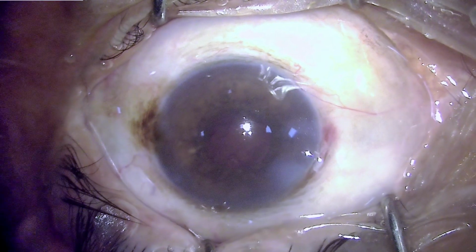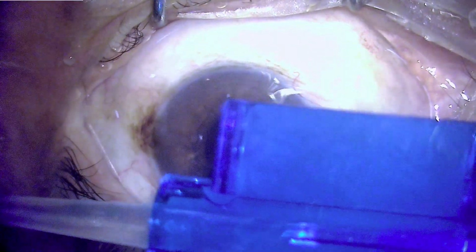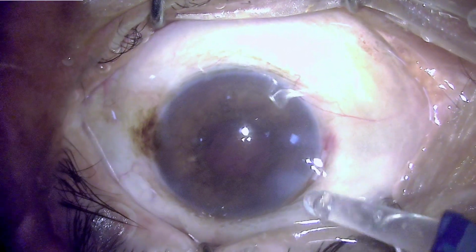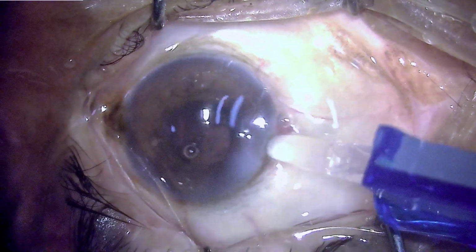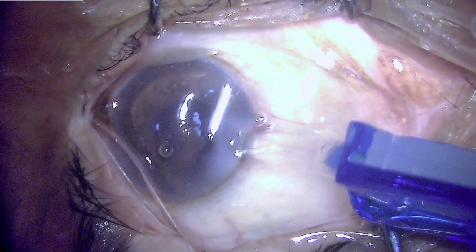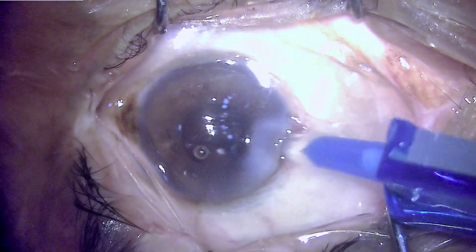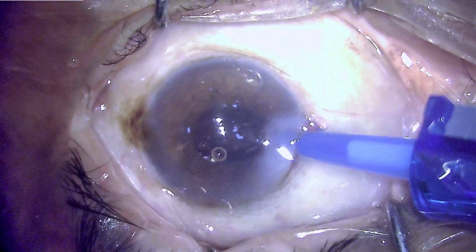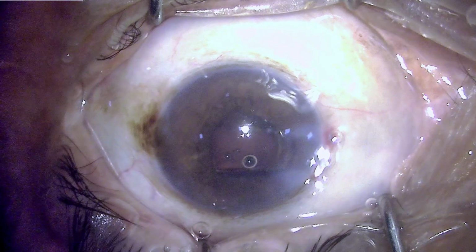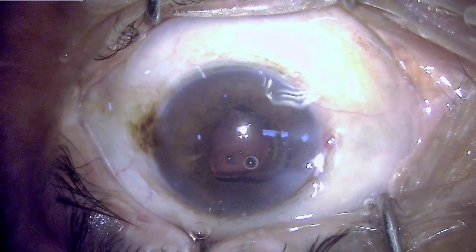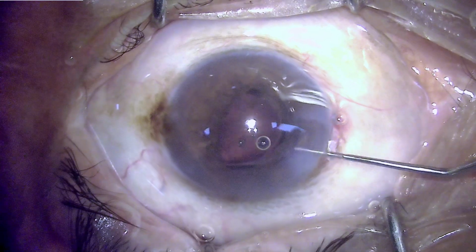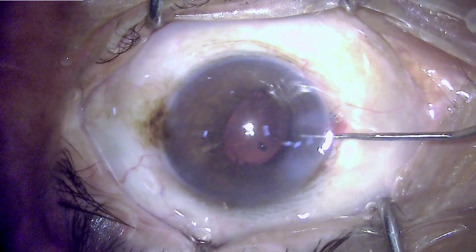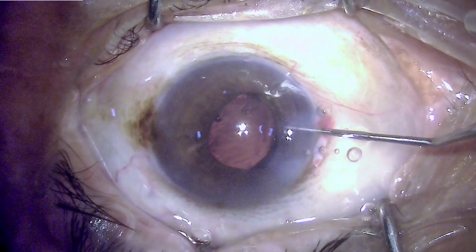Now we are ready for implanting the intraocular lens, and I must inform that this is a single piece hydrophobic monofocal IOL from Appasamy Associates, and this machine also is from Appasamy Associates, and this is the Turbo Orbit machine which has the capability for posterior and anterior segment surgeries.